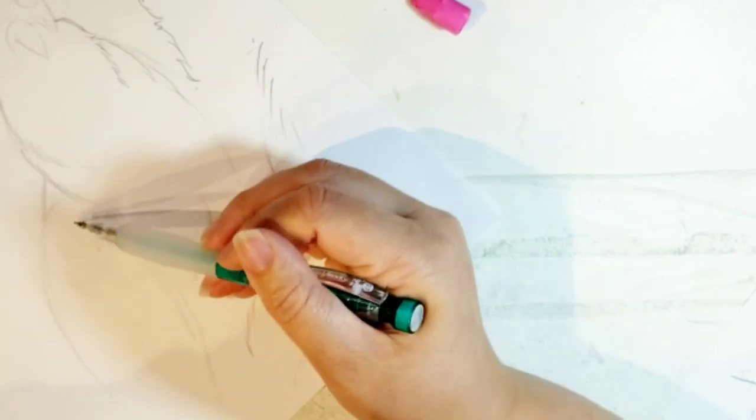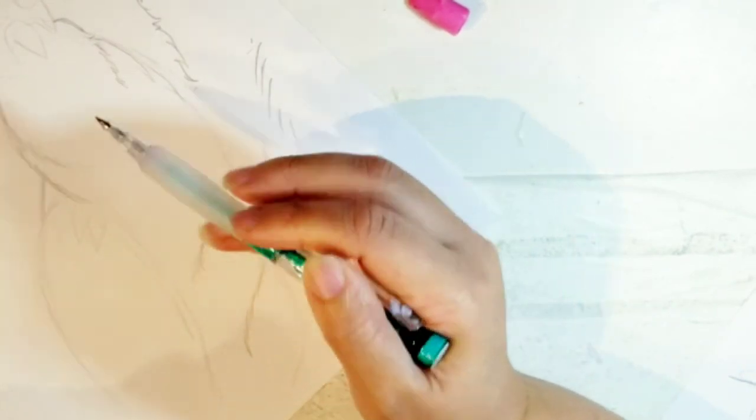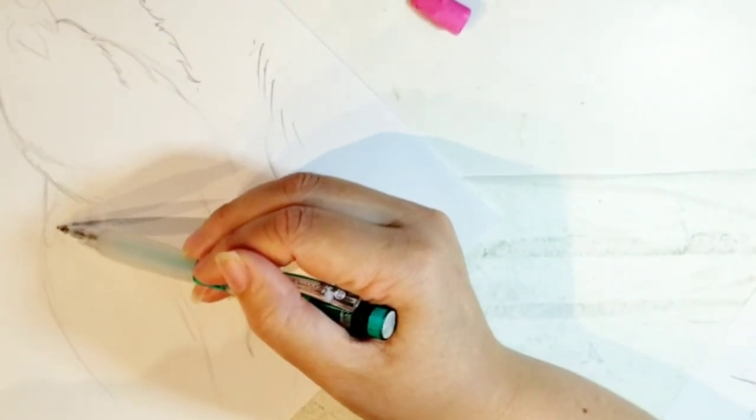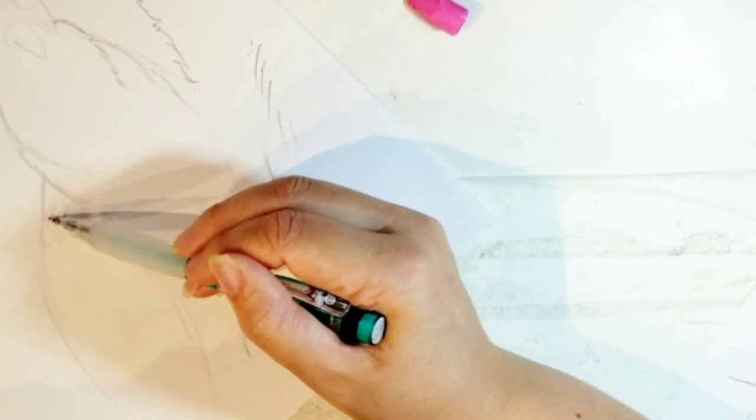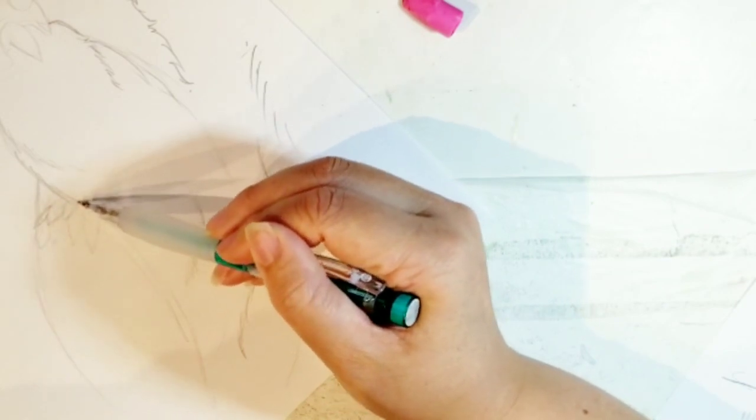And then when it comes to the wings, that's when you're going to need to look at the picture and study exactly where each feather goes. Maybe some of the feathers stick up just a little bit.